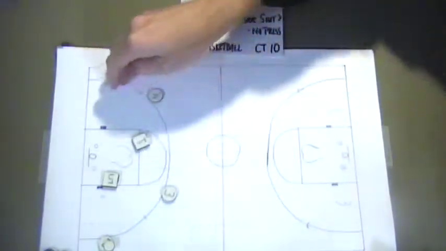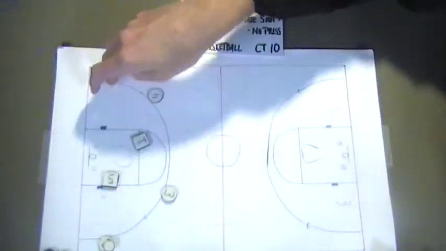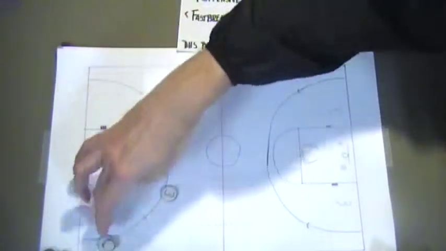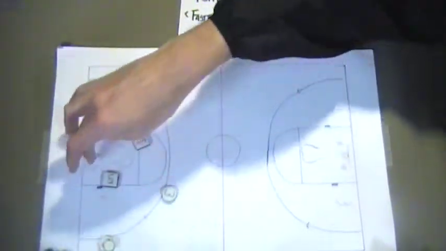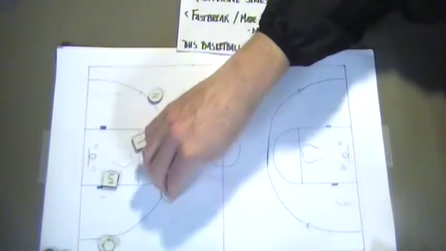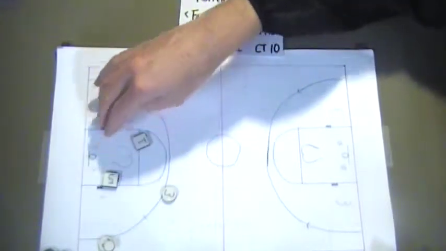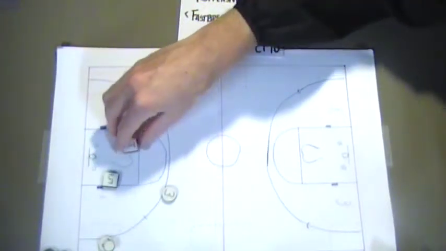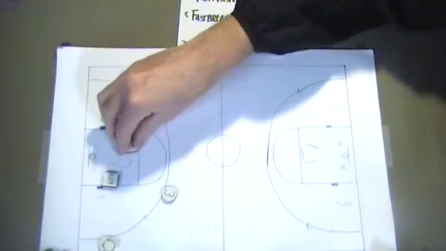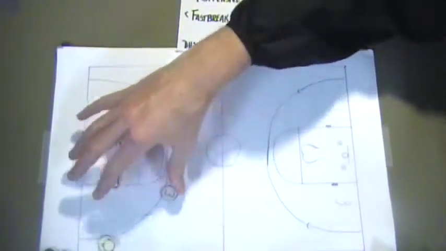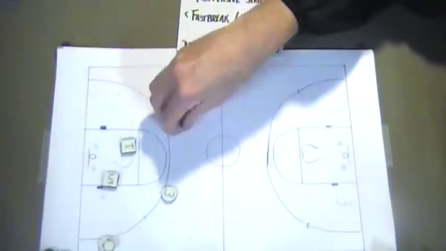But then the deferment to 2 also thinking, do I go all the way through or not? Do I curl or fade? And then 5 and 3, trying to get 3 open on the lane and 5 diving in. 1 being smart, trying to get all the way there, and if they get in here and they don't feel like they have a good look, coming back out.